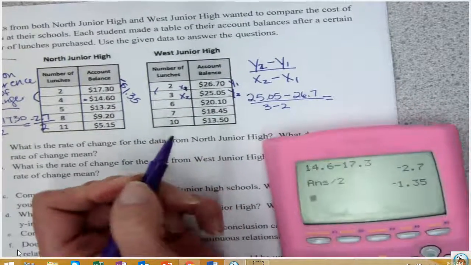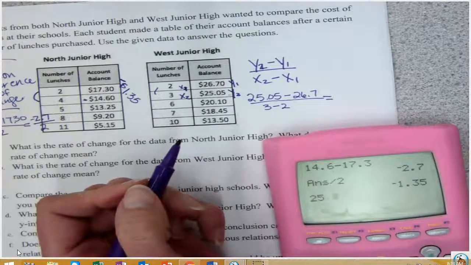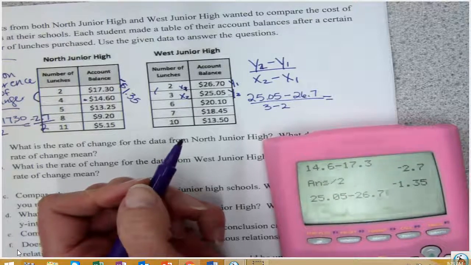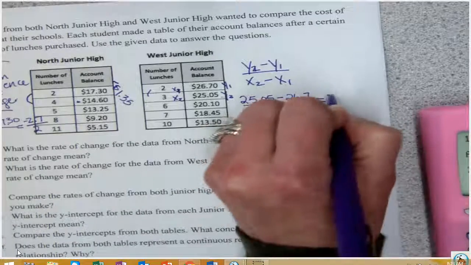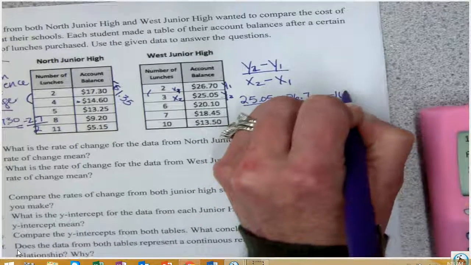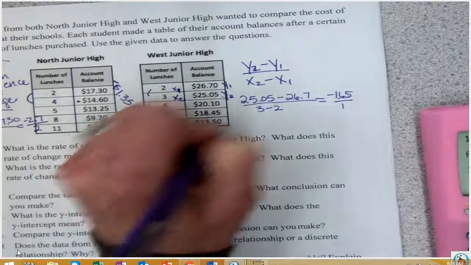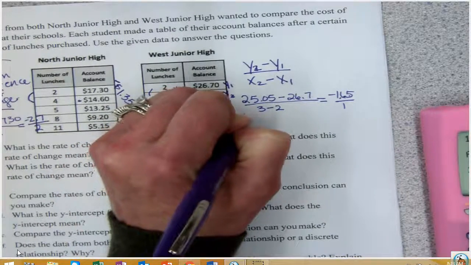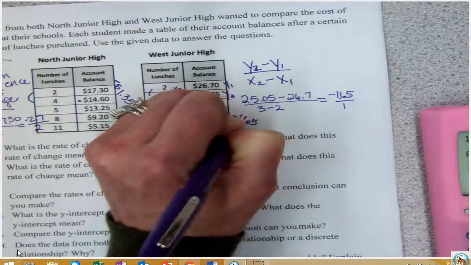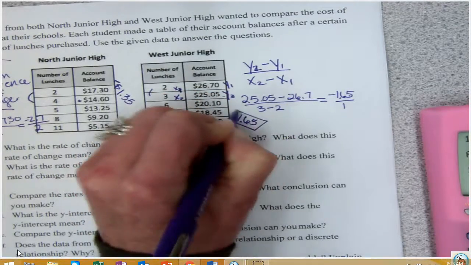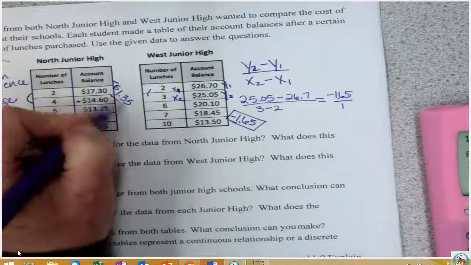And I get 25.05 minus 26.7 is negative 1.65 over 1. So this is negative 1.65.